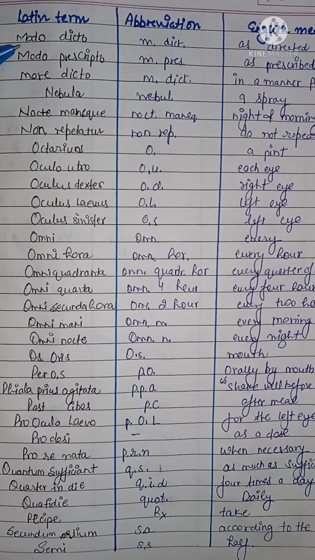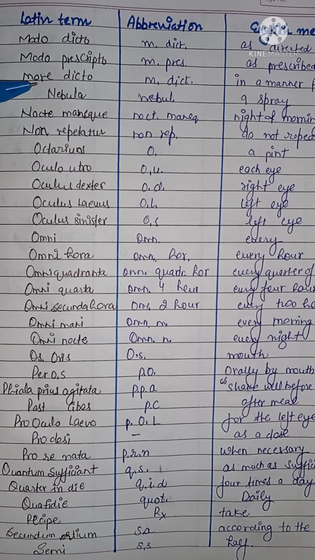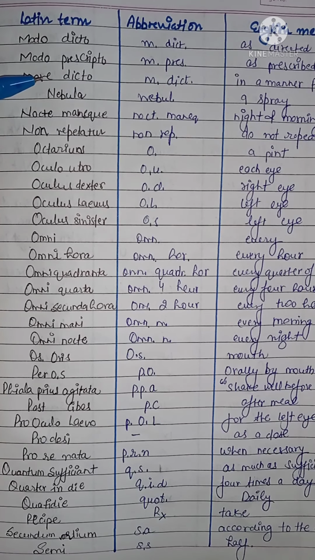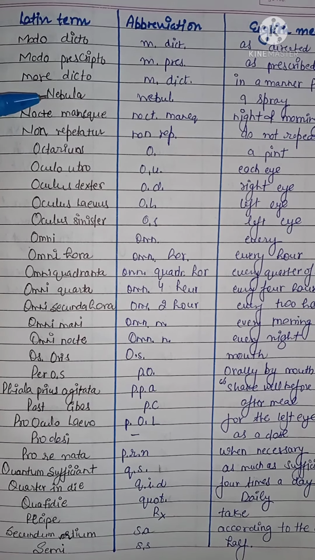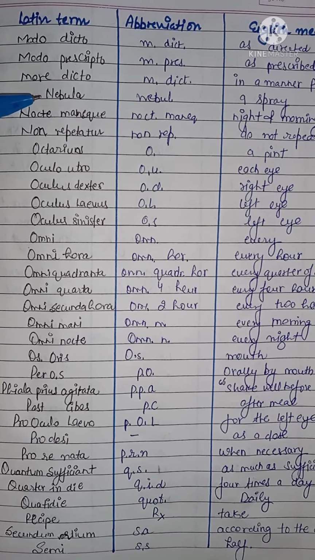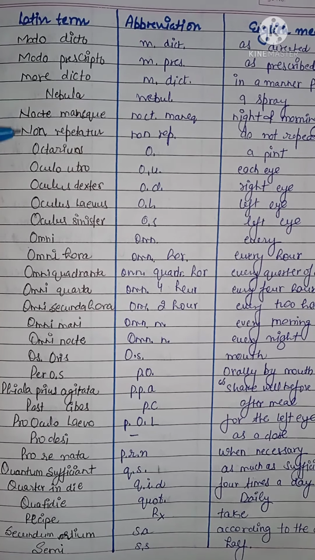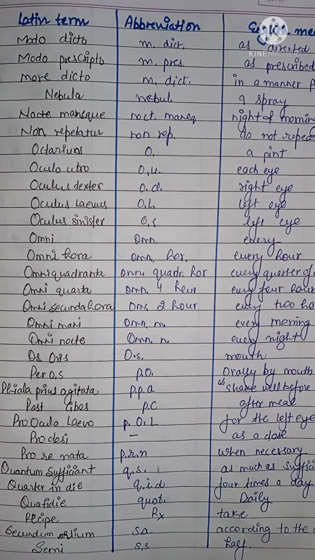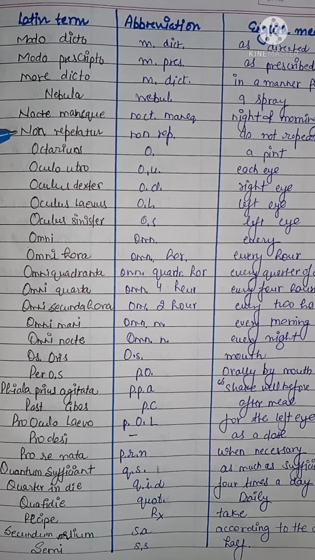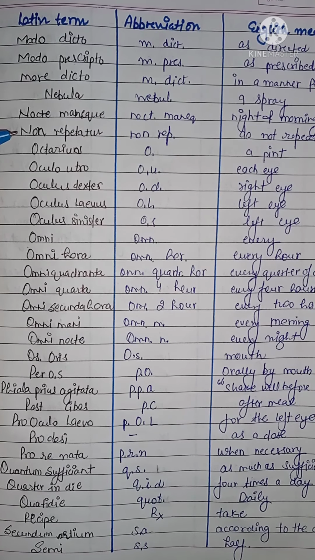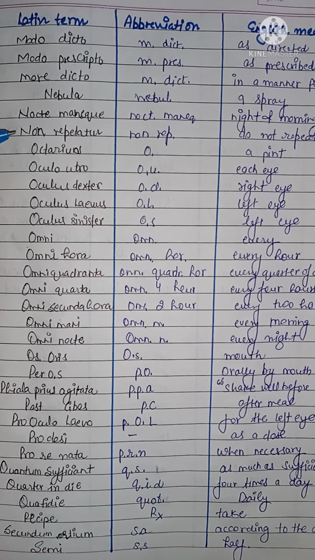Modo dicto. Modo means as, and dicto means directed. As prescribed. Modo dicto means in the manner prescribed. Next we have nebula. Nebula we also use commonly for nebulizer, which means a spray. Next we have nocte maneque. Nocte means night, maneque means morning. Next we have non repetatur. Non repetatur means do not repeat. After the recovery of the patient, the doctor prescribes non repetatur, so that they prevent any type of adverse effect to the patient.